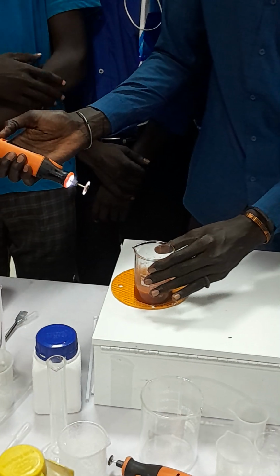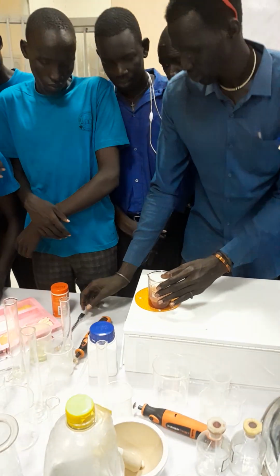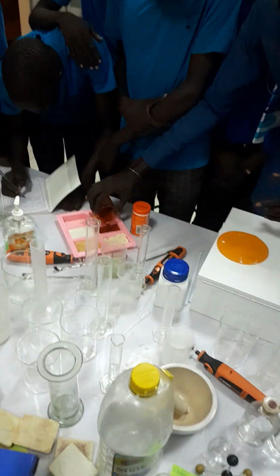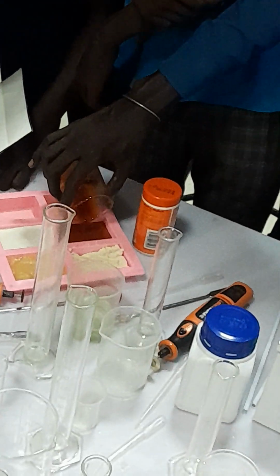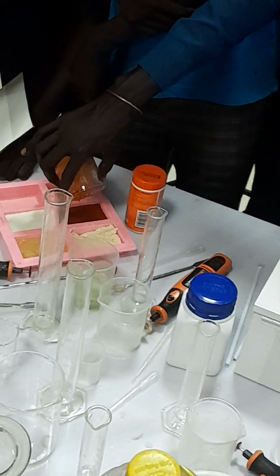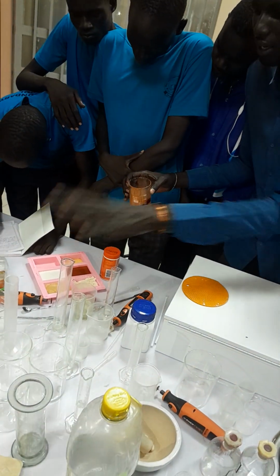Then now, you close it. After you close, then you pour it on this. Liquid soap. Then now it will solidify. After 3 days you'll find it will be like those soaps.